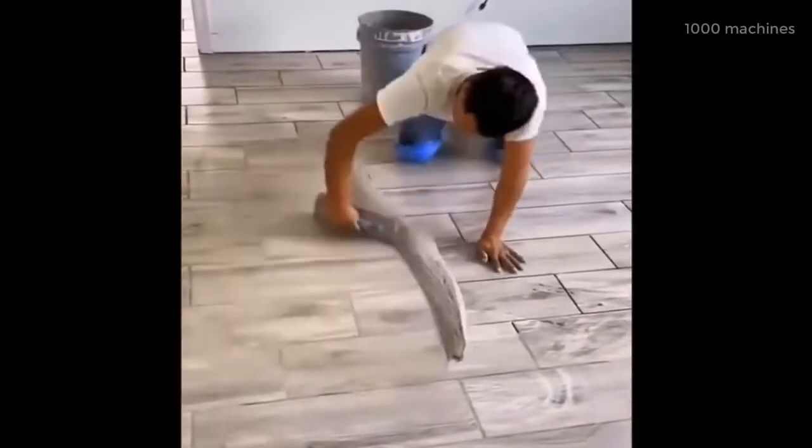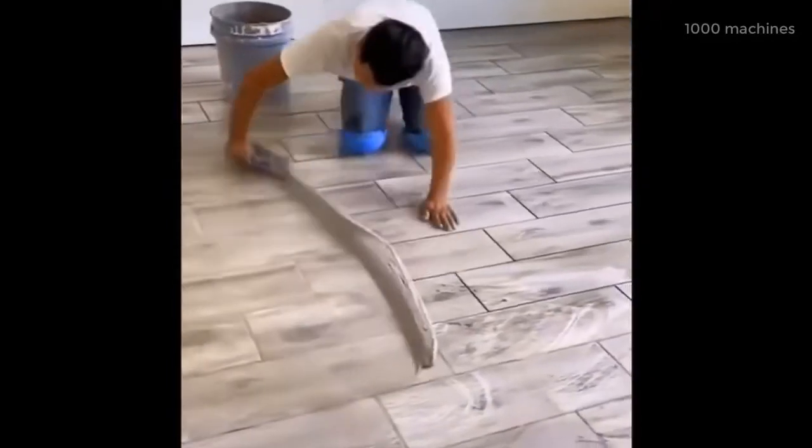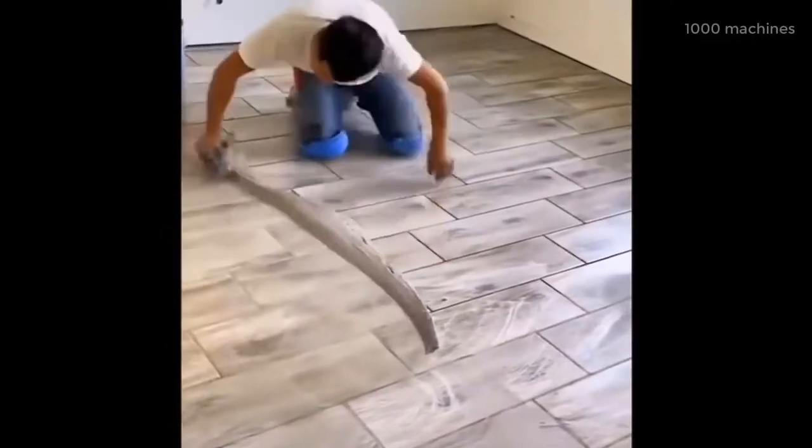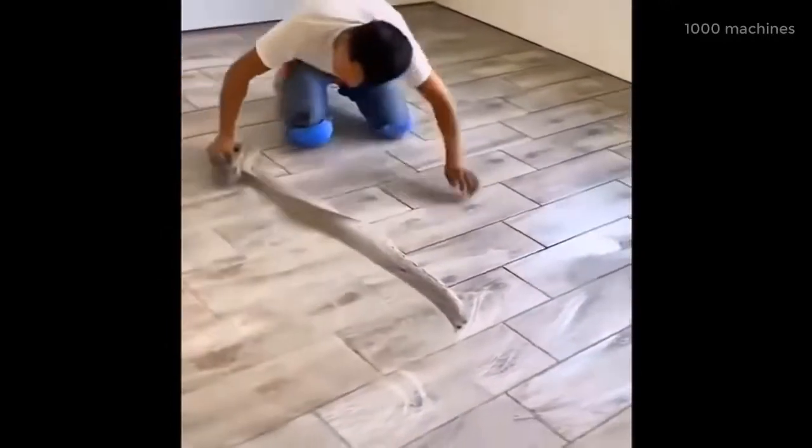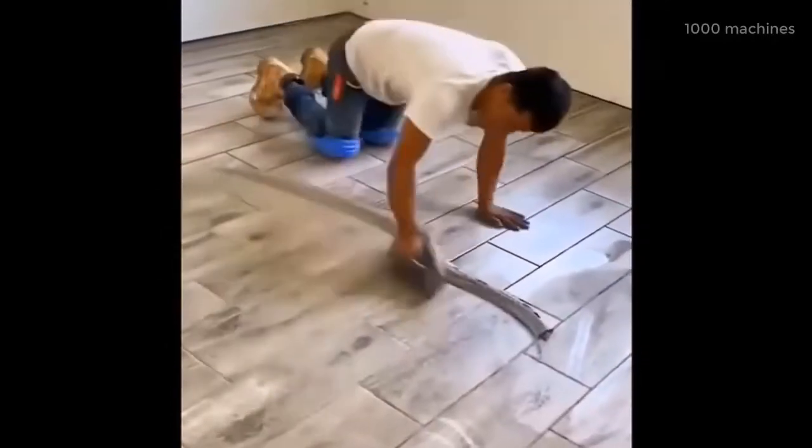Builders are people with knowledge and skill. This builder grouts tiles very quickly. To do this, he came up with super fast technology.